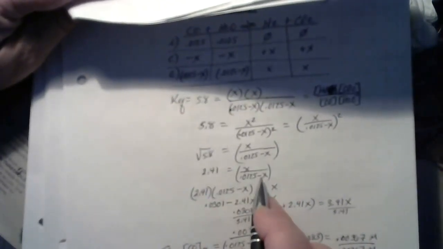And we can get the x's on one side of the equation and the numbers on the other. We end up with 2.41 times the denominator of the right-hand side equals what's left of the right-hand side, which is x. We multiply that out, and we get 0.0301 minus 2.41x equals x.